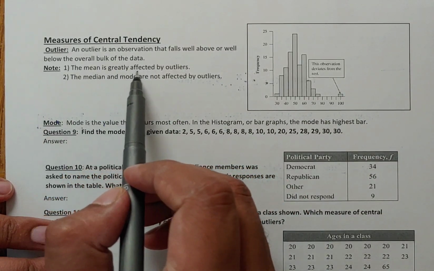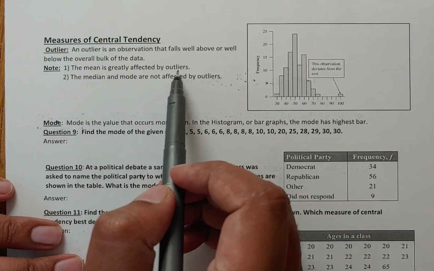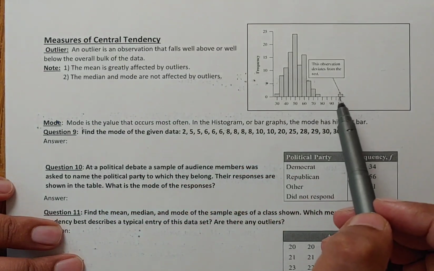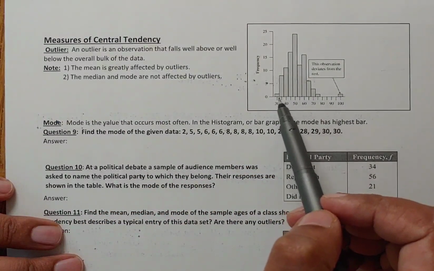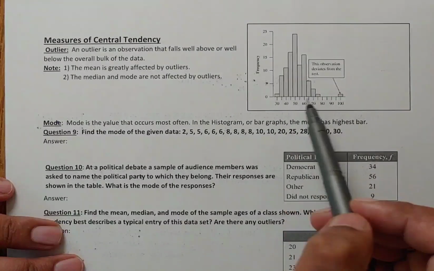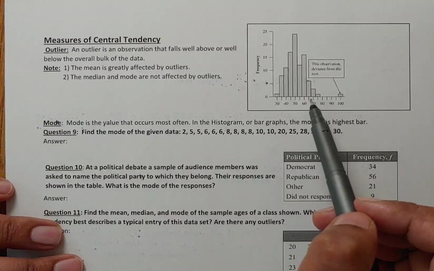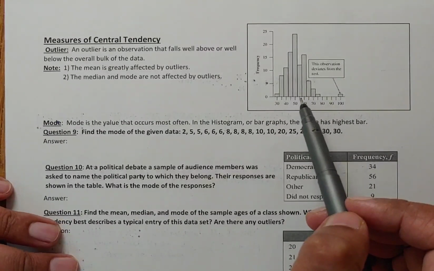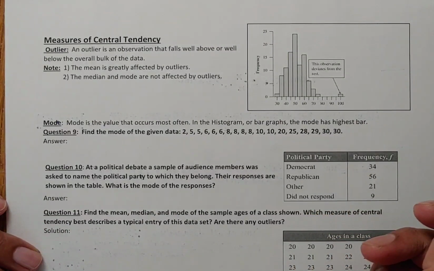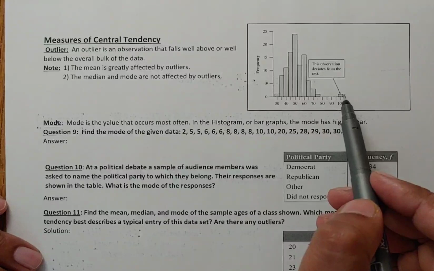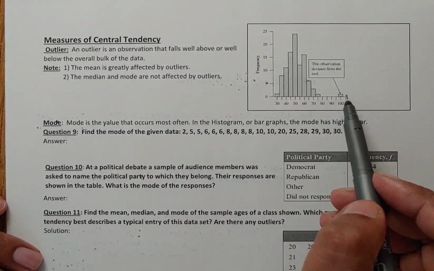And the mean is greatly affected by outliers. If there were no outliers, we could just add these numbers and divide by the total number. But because there is an outlier, the mean can be either increased or decreased by that single value.